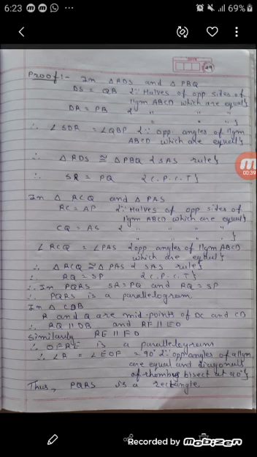Now in triangle RCQ and triangle PAS, RC is equal to AP, half of opposite sides of parallelogram ABCD which are equal. CQ is equal to AS, half of opposite sides of parallelogram ABCD which are equal. And angle RCQ is equal to angle PAS, opposite angles of parallelogram ABCD which are equal. So triangle RCQ is congruent to triangle PAS by SAS rule. Then RQ is equal to SP by CPCT. In PQRS, SR is equal to PQ and RQ is equal to SP. Then PQRS is a parallelogram.